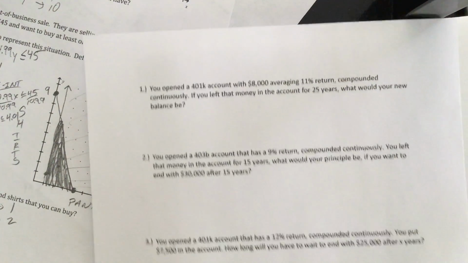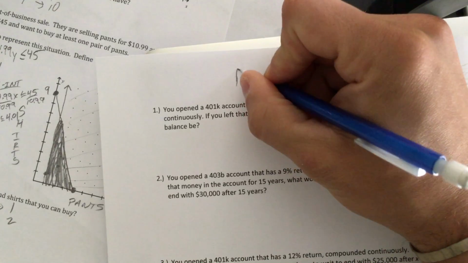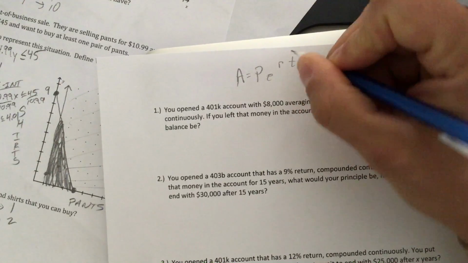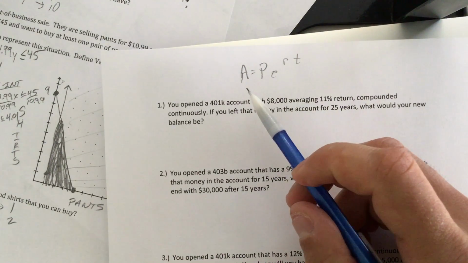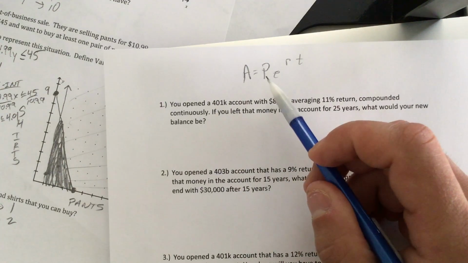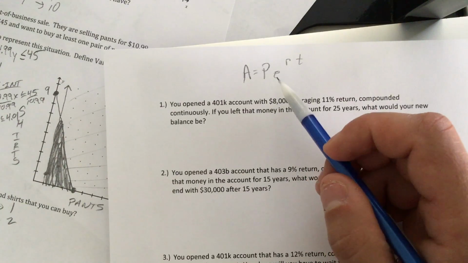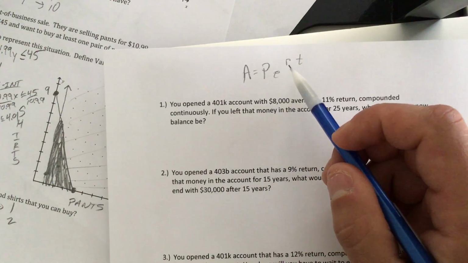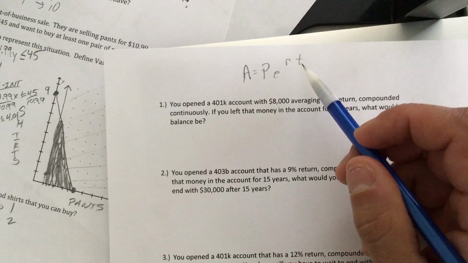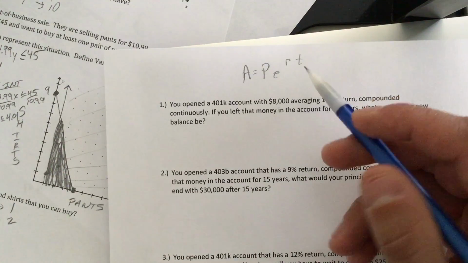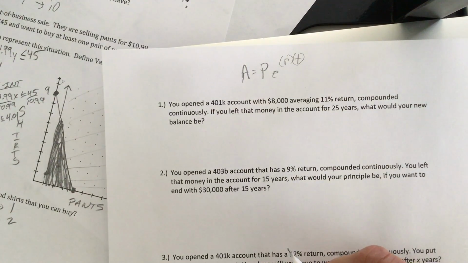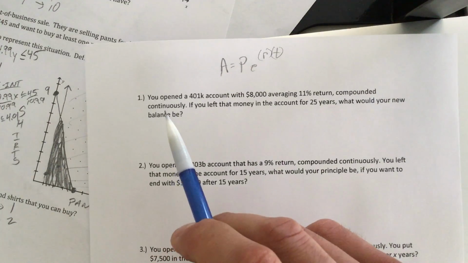Okay. Just a little bit of a review because I touched on this yesterday, but I probably didn't go over it quite enough. When we're talking about continuously compounded interest, we have our account balance, we have the principal, which is what we start with. We have the base E, that never changes. We have our rate, which is a percentage converted to a decimal, and our time, which is always in years. And notice the rate and the time are exponents of our base E part of the equation.